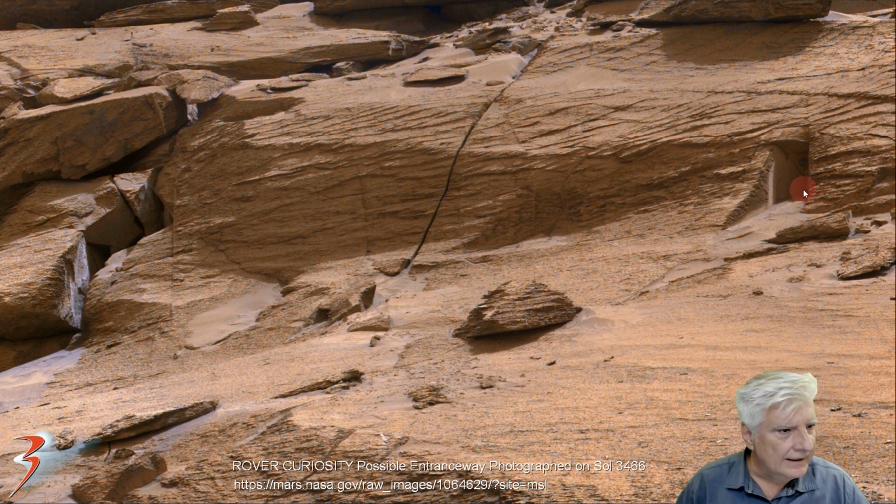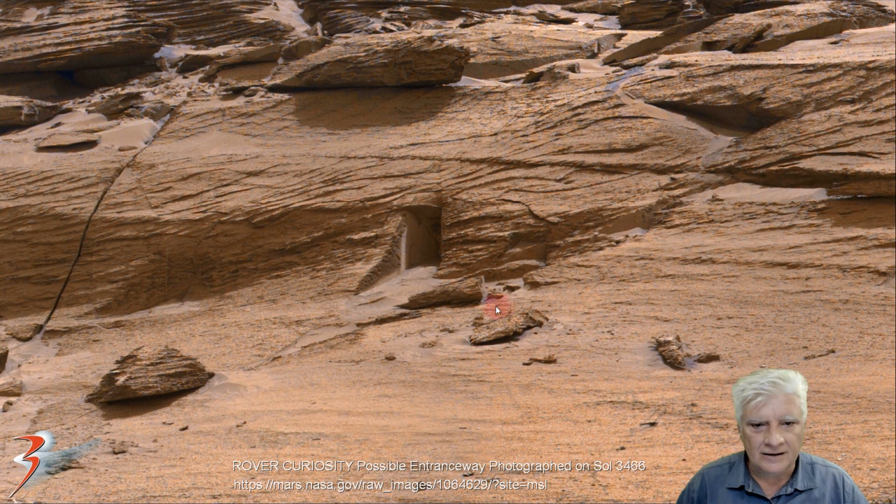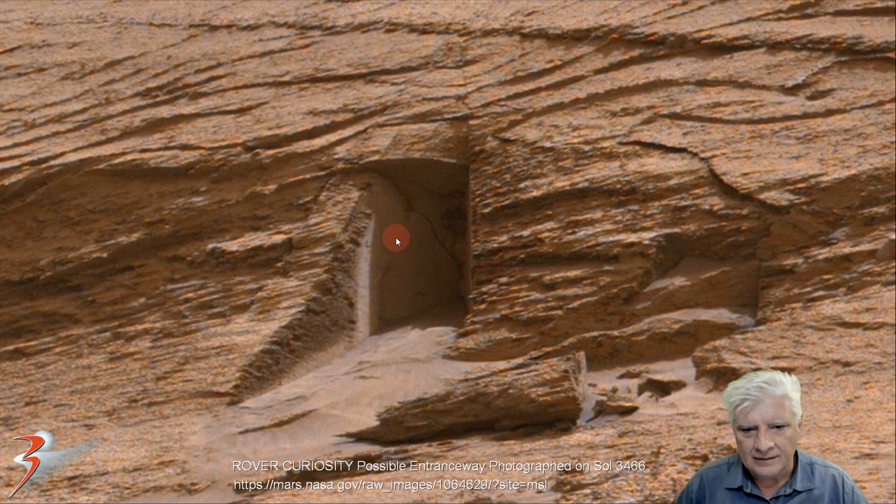Then we're looking at the doorway I found in a rover Curiosity photograph on Sol 3466. Let's take a closer look at that. It looks like a ramp. We've got a rectangular opening and then a bracing part like a lintel over the top. Very smooth, flat surface as well.